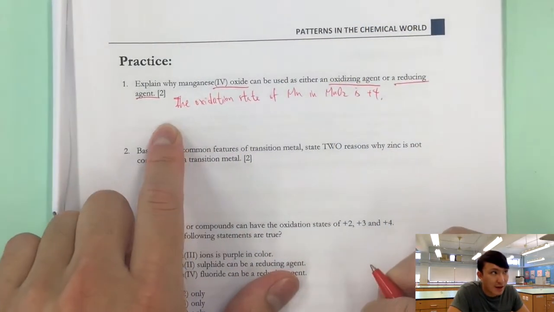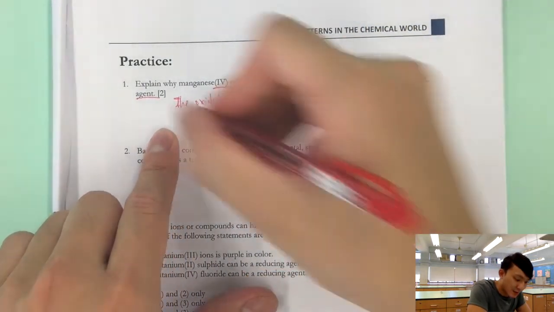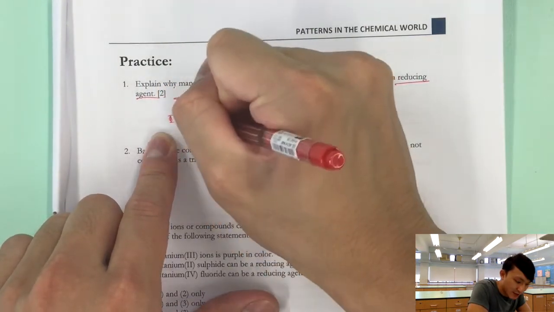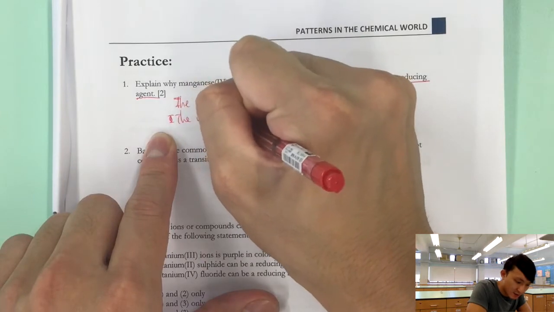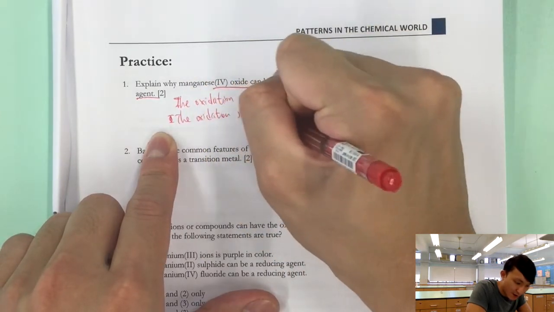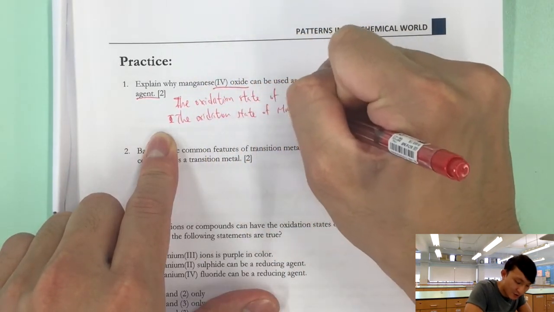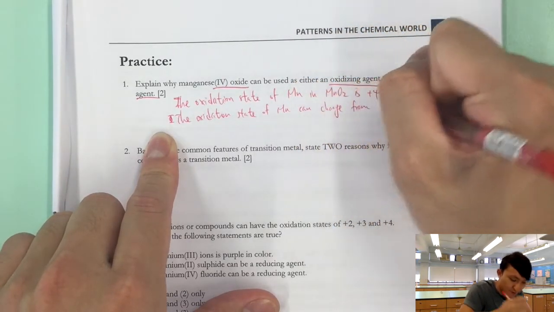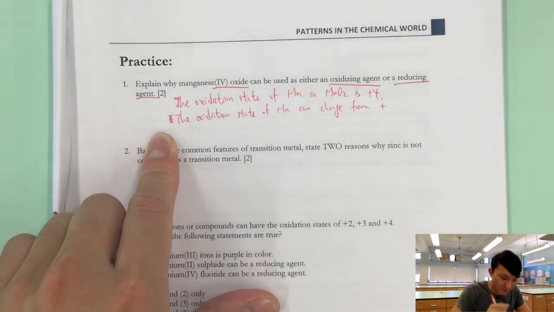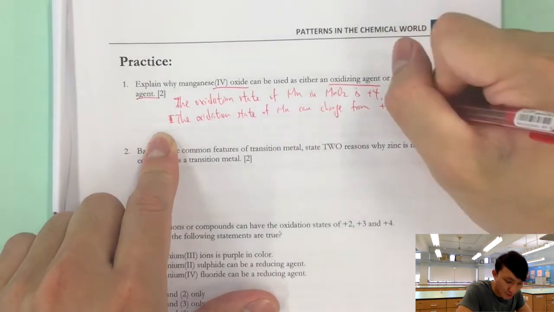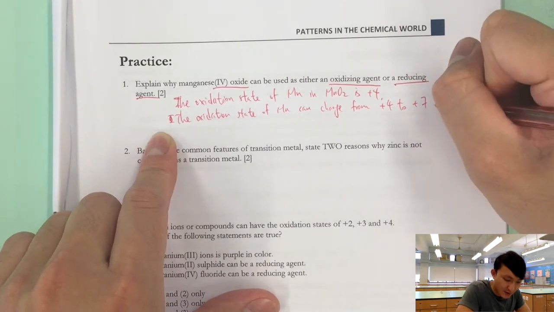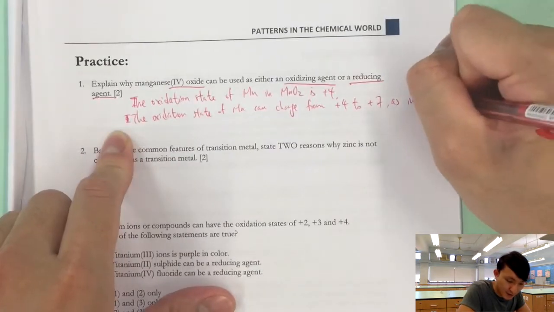Okay, and we say that the oxidation state of Mn can change from positive 4 to positive 7, as in MnO4-.